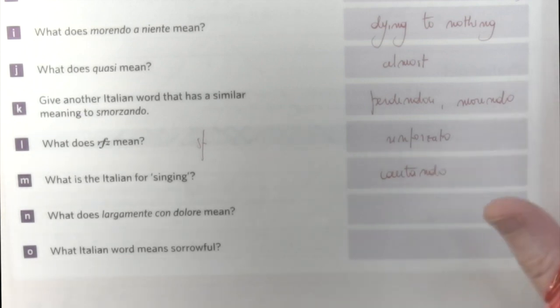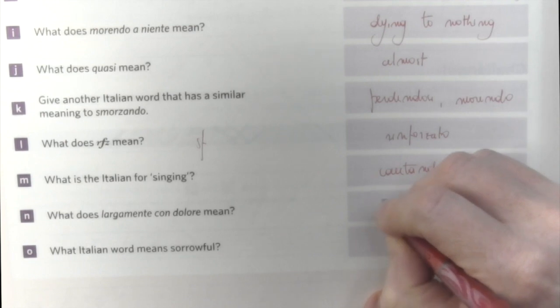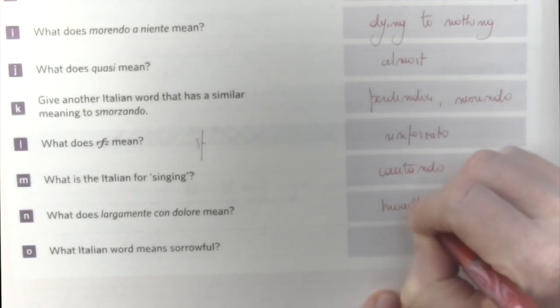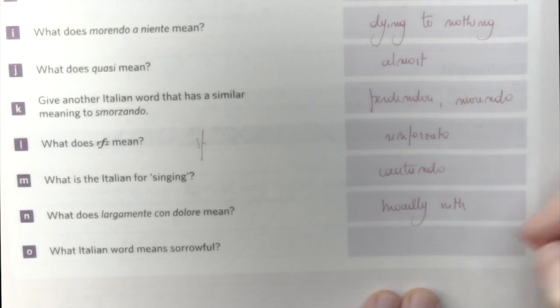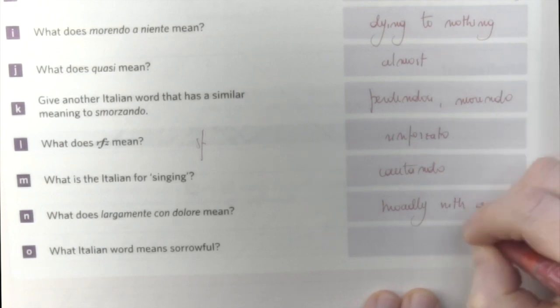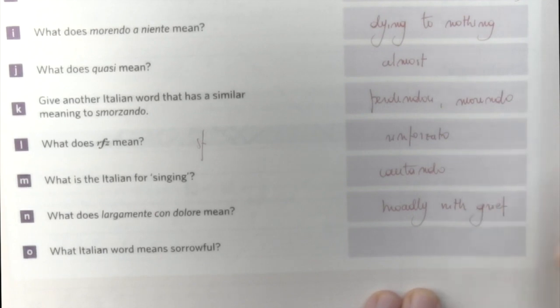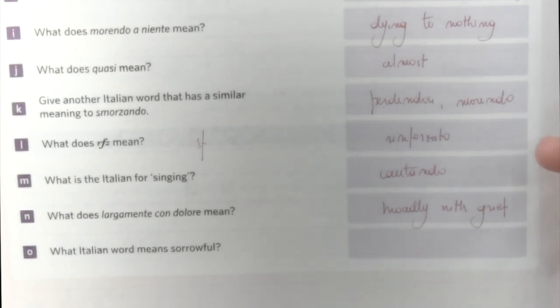Largamente con dolore. Okay, largamente, we said that. Spread in the space, across the space. So time and space are the same. So basically slower, con dolore, with pain. So it is not a nice thing, this one, when you find it. So broadly, with pain, grief, they say. Yeah, grief is fine. Pain, so painful. Broadly and painfully.